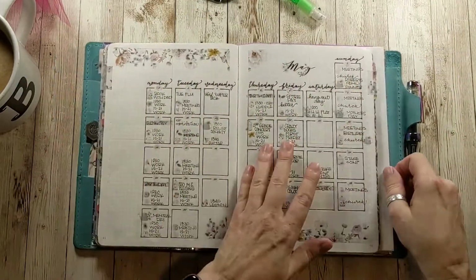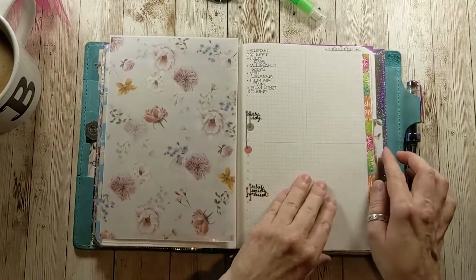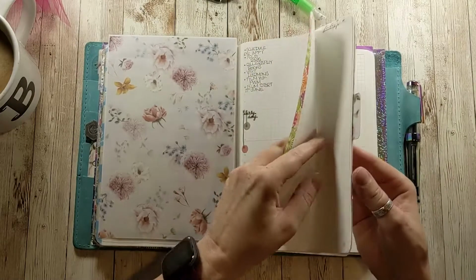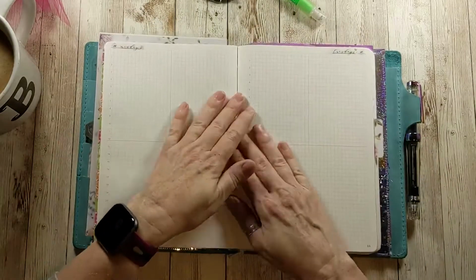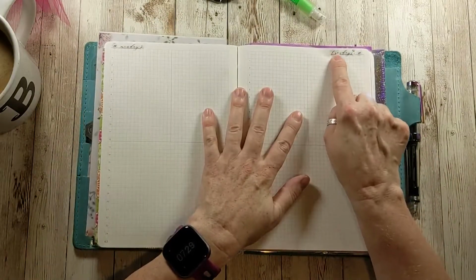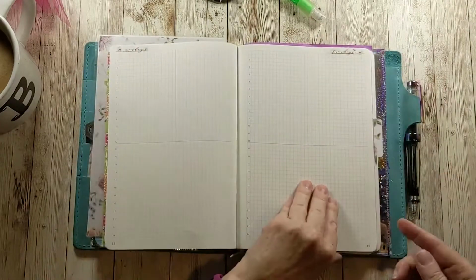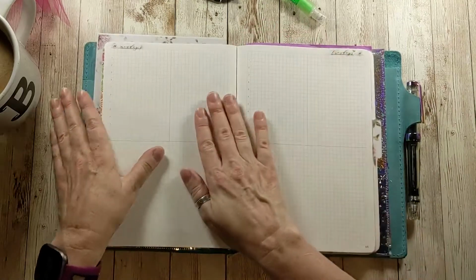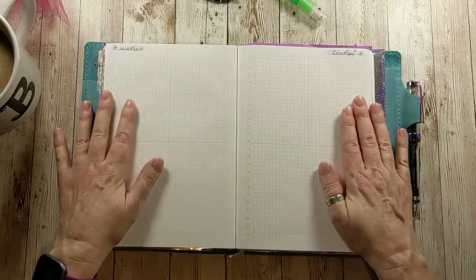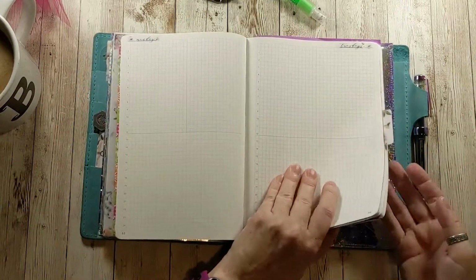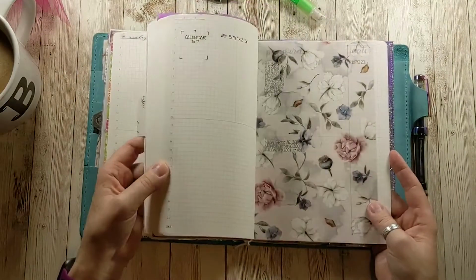Okay, so I went through the rest, this is today, the rest of my daily pages, and I've been using the Sterling Ink date stickers and the date dots and just putting them right up here at the top. This is a Wonderland 222 daily notebook. This is the full size. This is the full 365 page notebook.